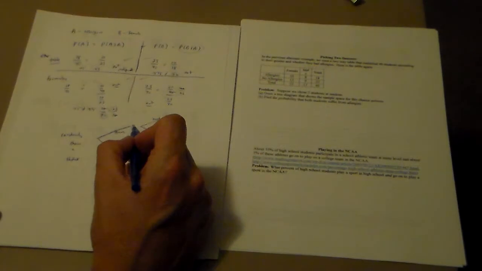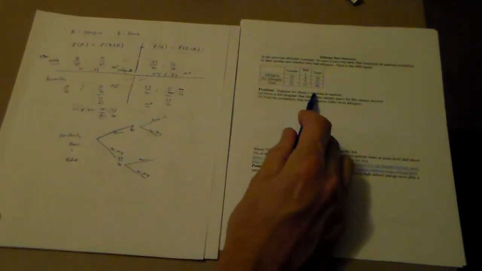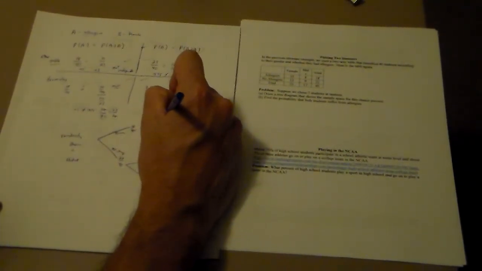Ready? If we choose a student at random and that student has allergies, how many students are left? Because we're choosing 2, that means we're choosing them at the same time, okay? Choosing 2 students. So if we choose one, there's 40 of them, that's the probability. If we've already chosen a student, that means we've got 39 left, okay?